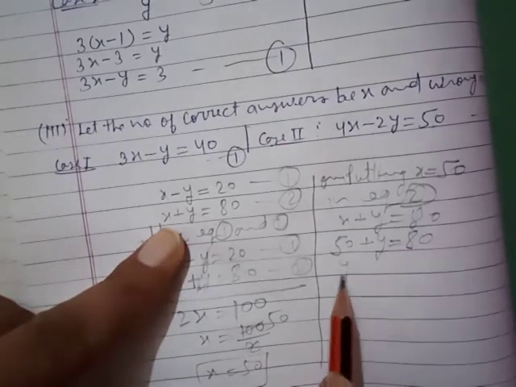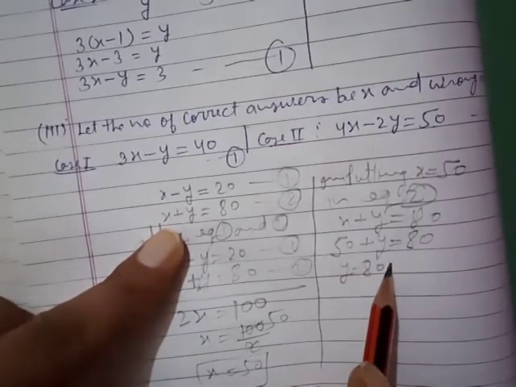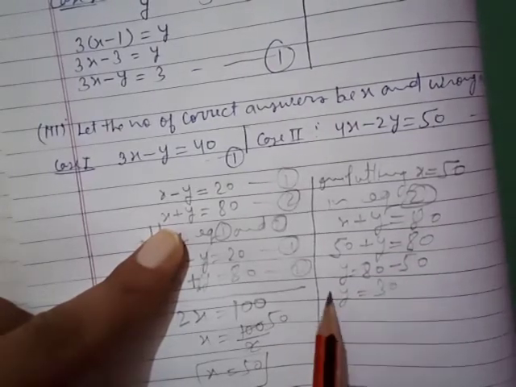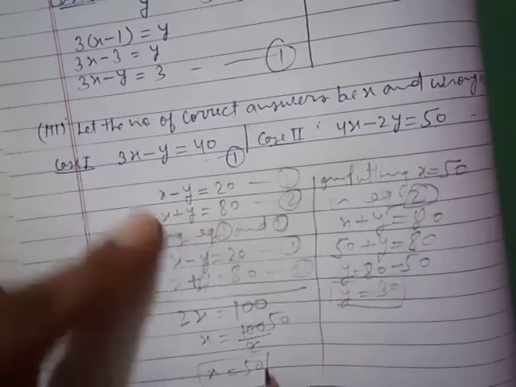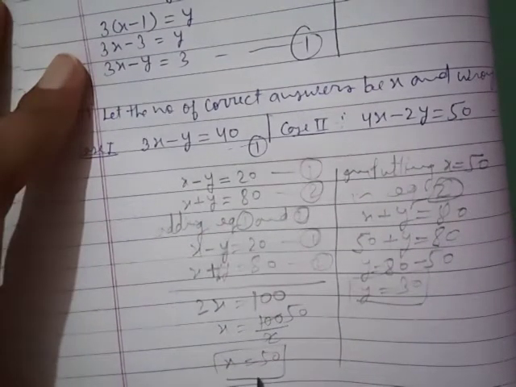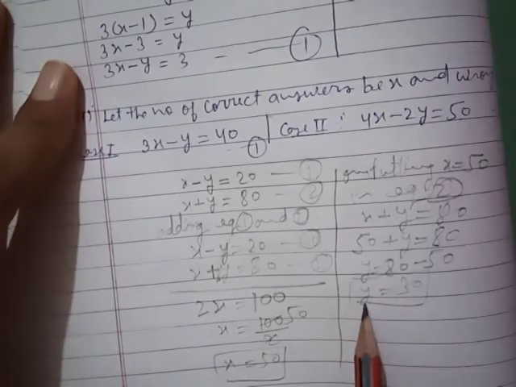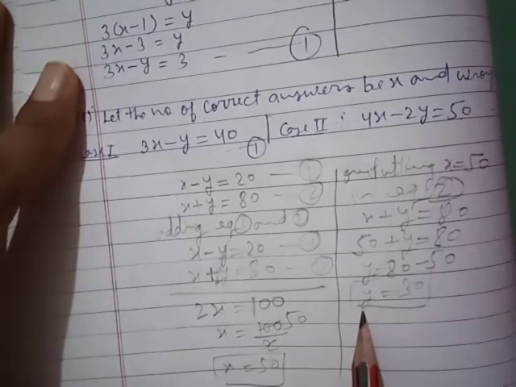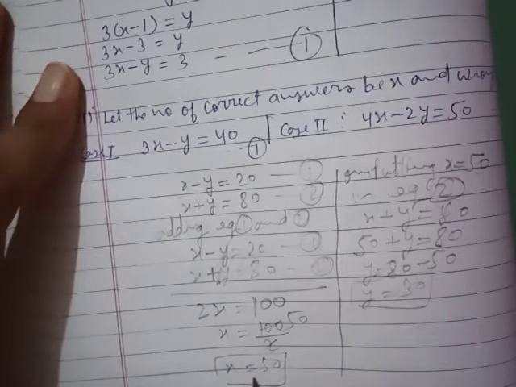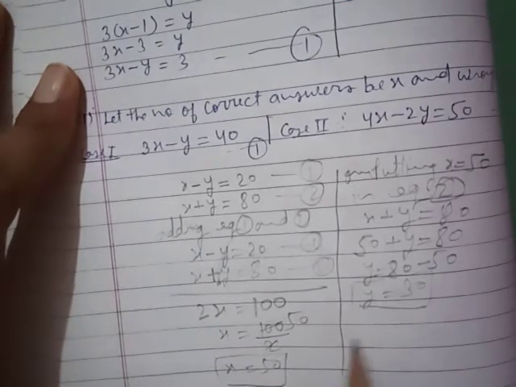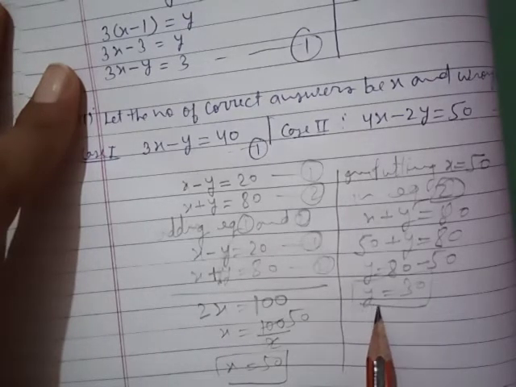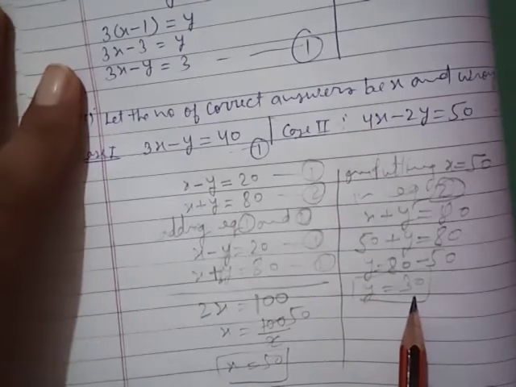So y equal to 80 minus 50, y equal to 30. So the speed of the first car which starts from point A is 50, and the speed of the car that starts from point B is 30 kilometers per hour.